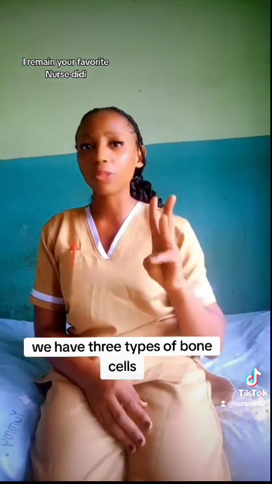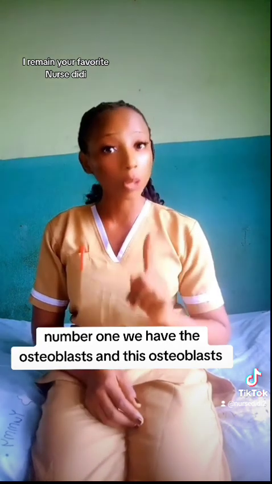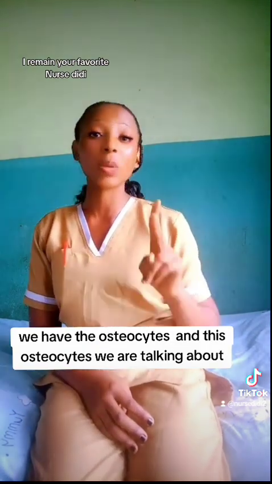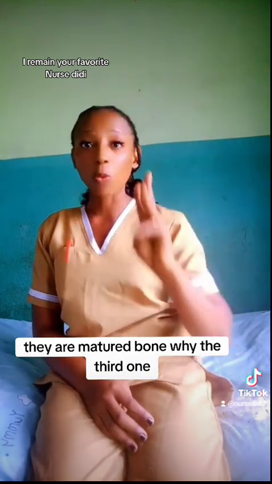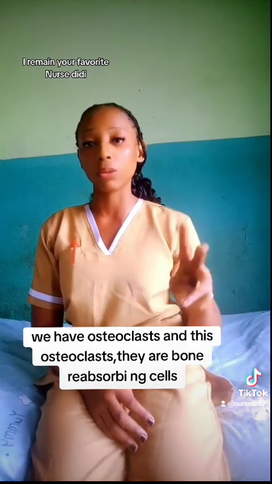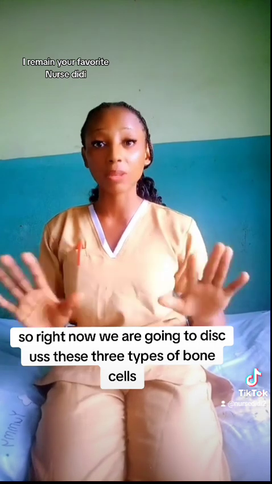We have 3 types of bone cells. Number 1, we have the osteoblasts, and these are bone building cells. Number 2, we have the osteocytes, and these are matured bone cells. While the third one, we have osteoclasts, and these are bone reabsorbing cells. So right now we are going to discuss these 3 types of bone cells.